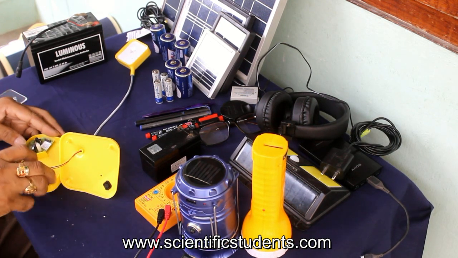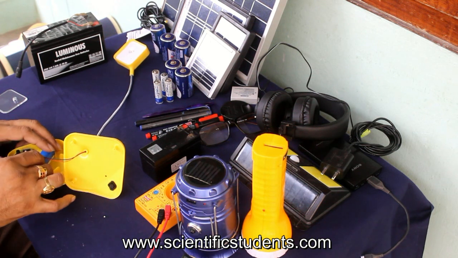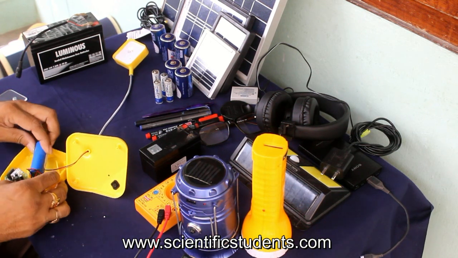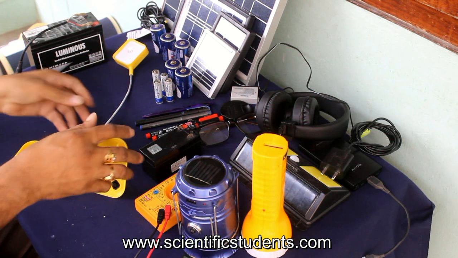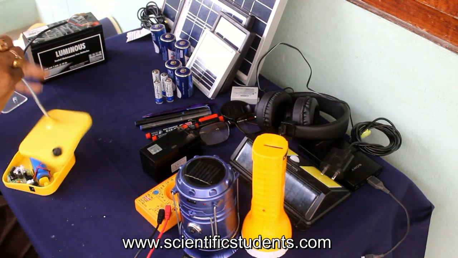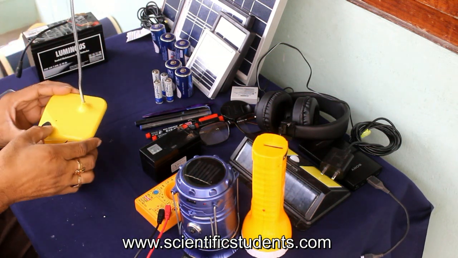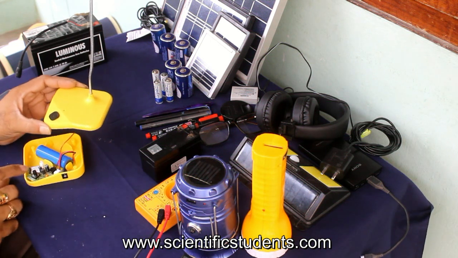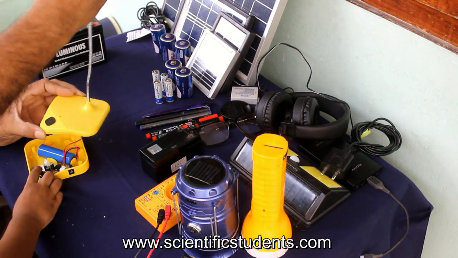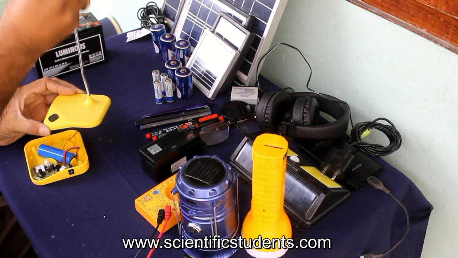Now the battery is placed back to its place, and I'm going to close this. And here is a button, a switch button. So here is a switch. If you press here, the switch will go inside.